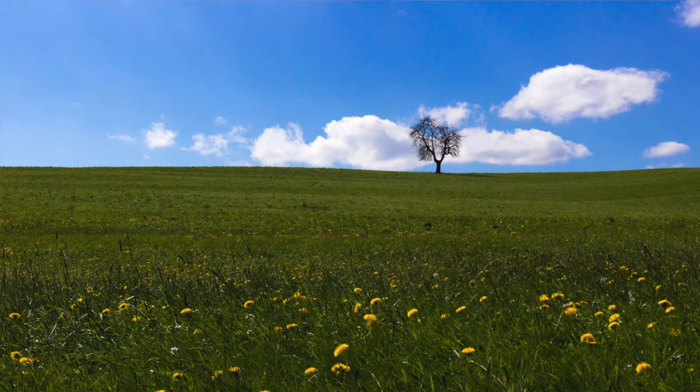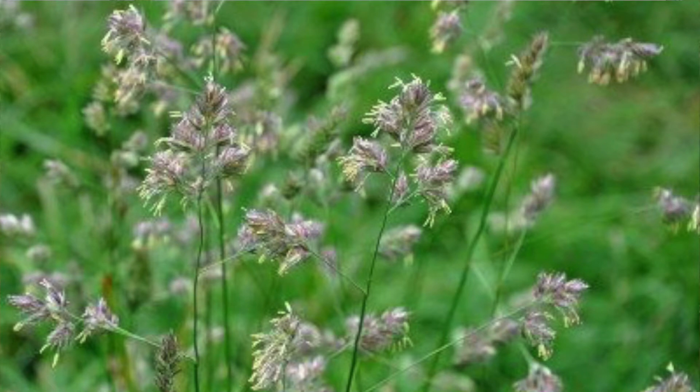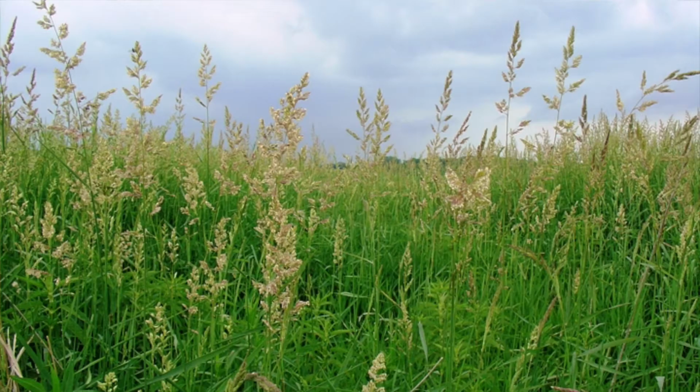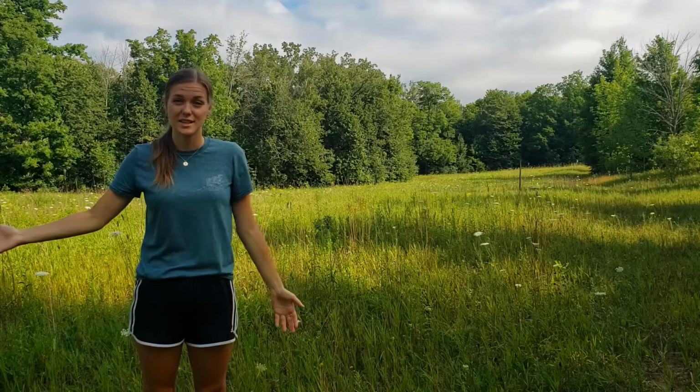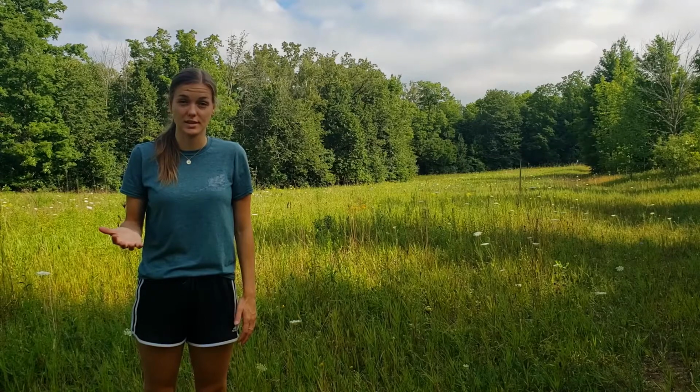In Ontario, grasslands are dominated by orchard grass, timothy grass, reed canary grass, as well as sedges and wildflowers. This grassland is a temperate grassland, as opposed to a savanna or a tropical grassland.